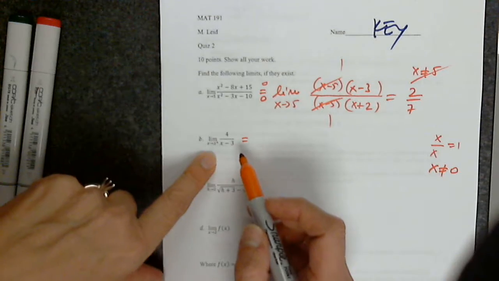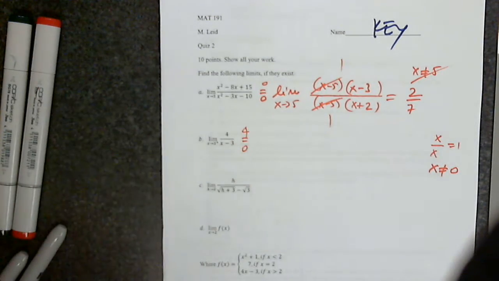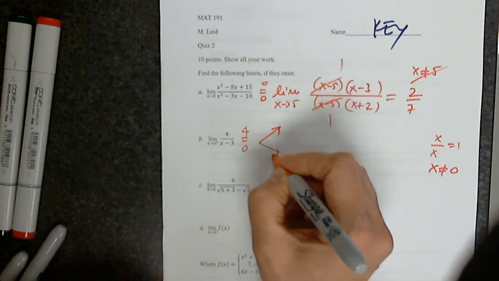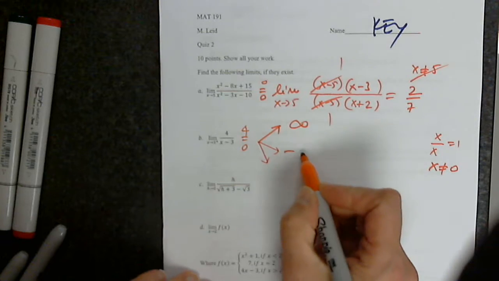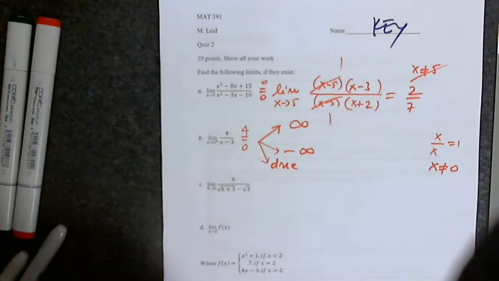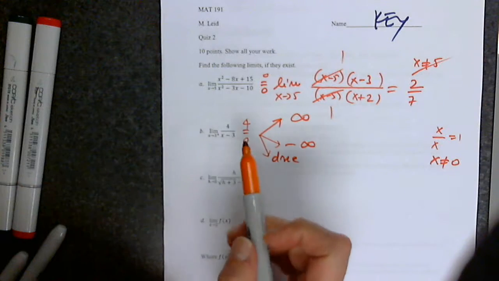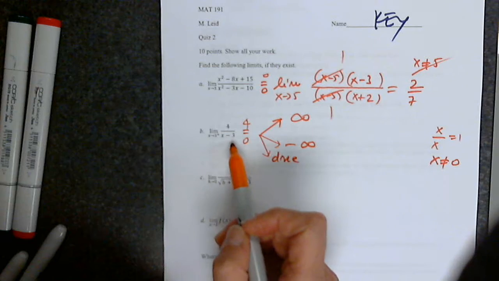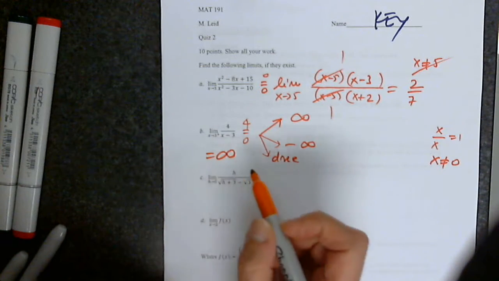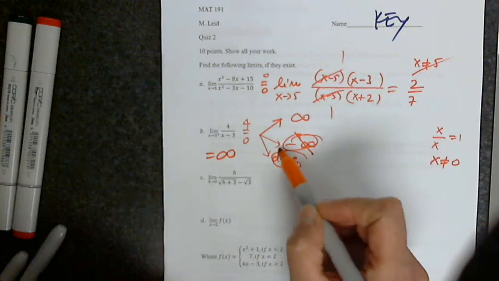So when I plug in 3, I get 4 over 0. And I know that there are 3 possibilities, but I have to choose one. One possibility is positive infinity, the other one is negative infinity, and the last one is DNE. But since it's from one side, chances are that the answer is either positive infinity or negative infinity, not DNE. Chances are. So 3 from the right-hand side is 3.1. The denominator is positive, the numerator is positive. So the answer is infinity. Not this and not this.